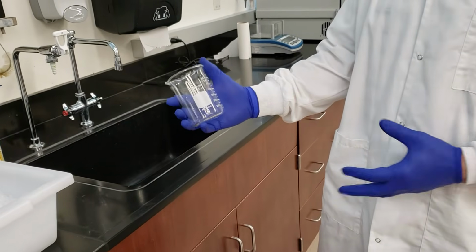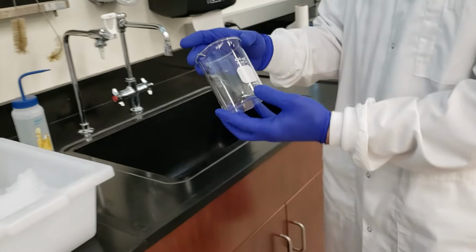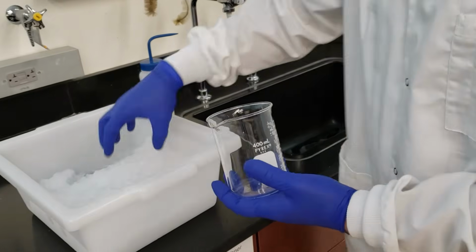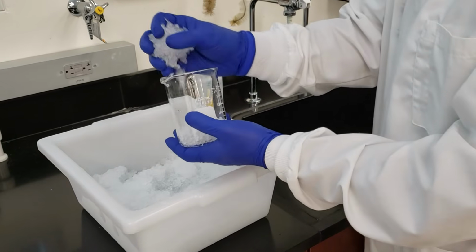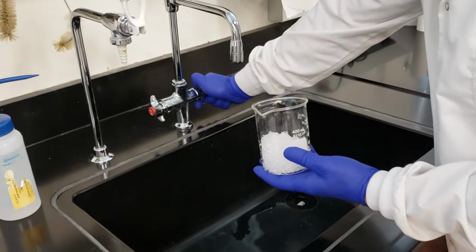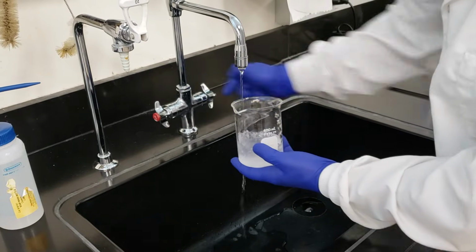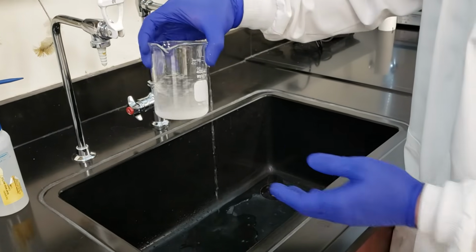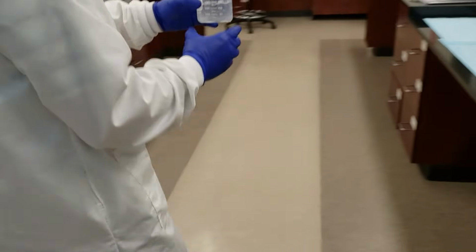So we're going to make our ice bath. This is to help our product precipitate out of solution. So we have a 400 ml beaker. I'm going to take a handful of ice, go ahead and put it in the bottom, a couple of handfuls here. And then I'm going to add a little bit of water, just to make a slurry. And that's our ice bath. We'll take it back over here to the bench.